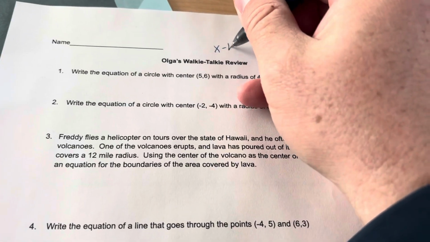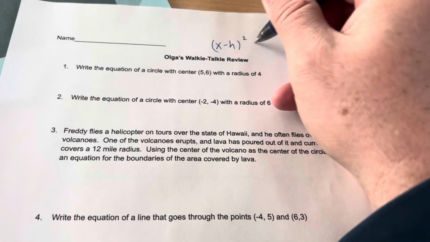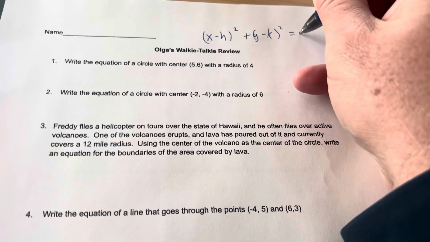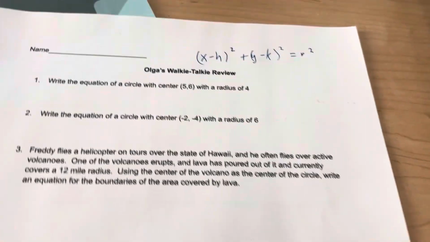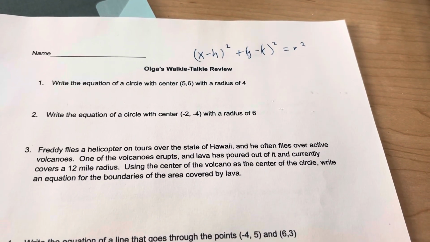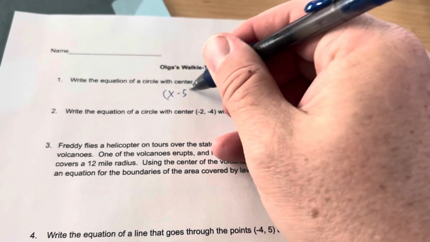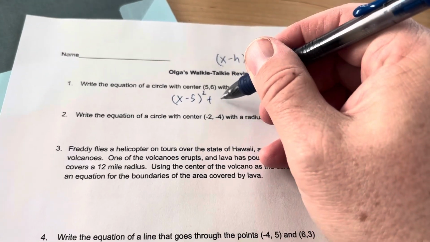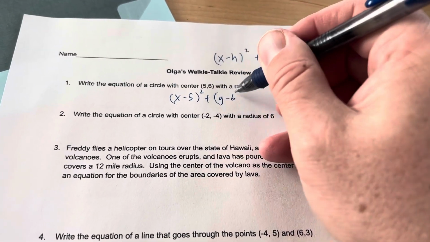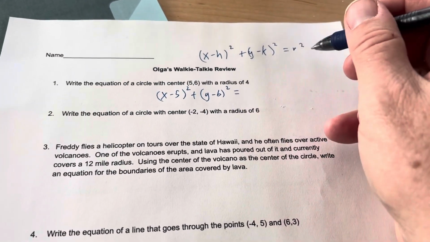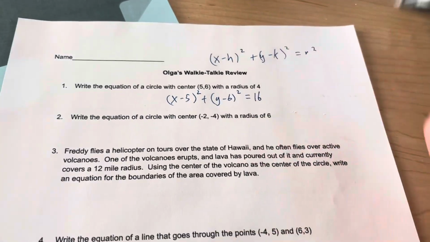So if we write the equation of a circle, it's (x − h)² + (y − k)² = r². Okay, so that's going to guide us through these first two. The equation of a circle with a center of (5, 6) is (x − 5)² + (y − 6)² = r², and this is going to be my radius squared. 4 squared is going to be 16.